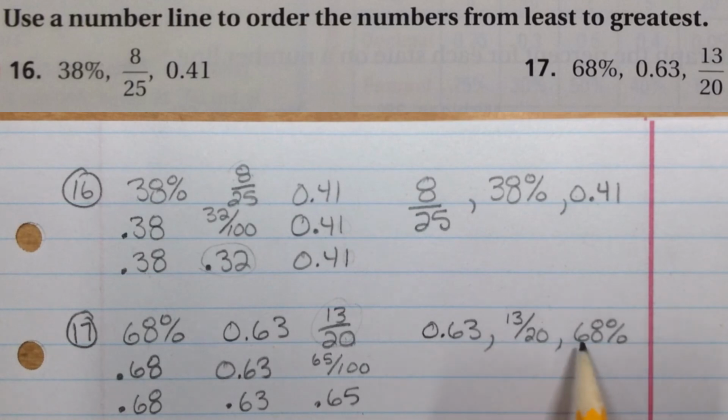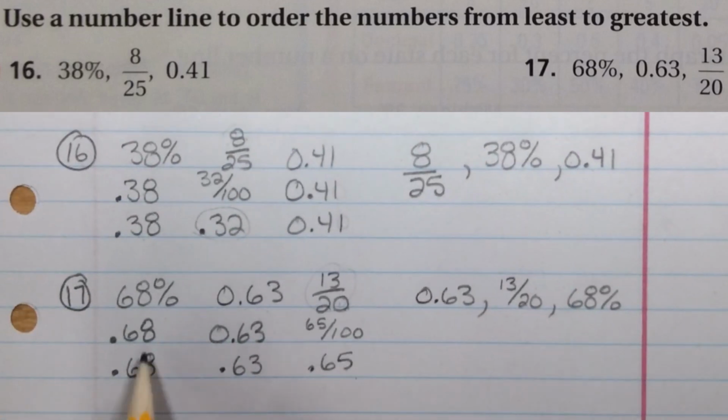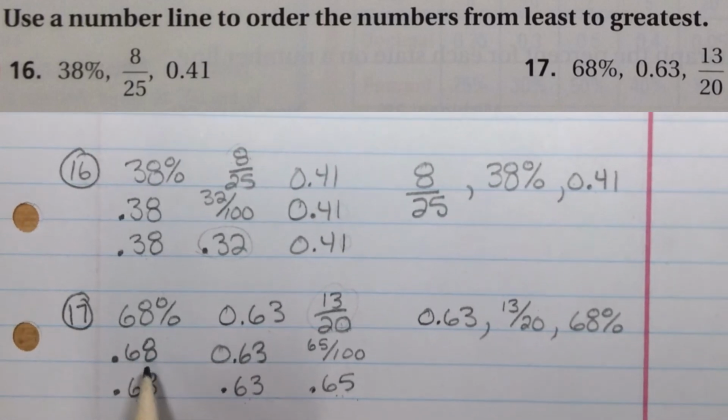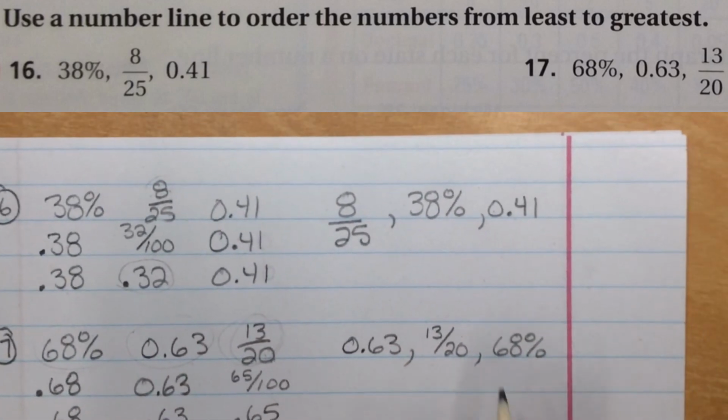And they did them from least to greatest here for us. So we find a common representation. I like going decimal form. Sometimes you'll go into a different form if it's easier, but decimals is usually the easiest for me. And then I make my decision based on their decimal representation. When I put them in order, I make sure I put their original form in the order.